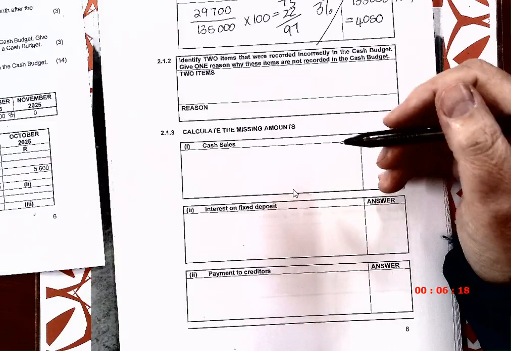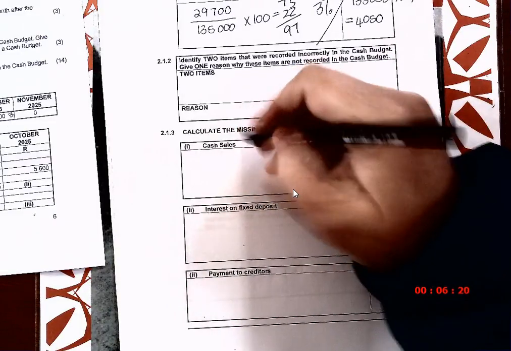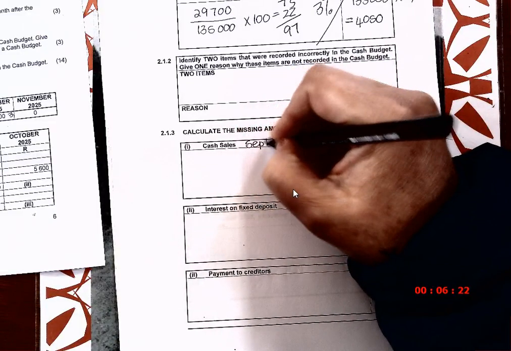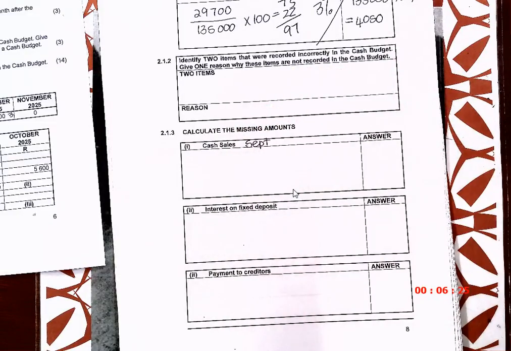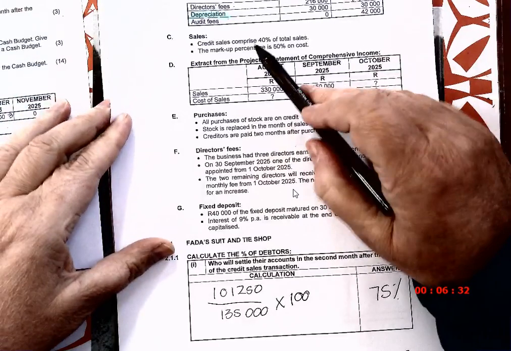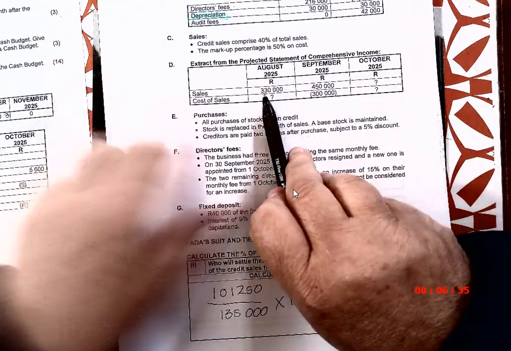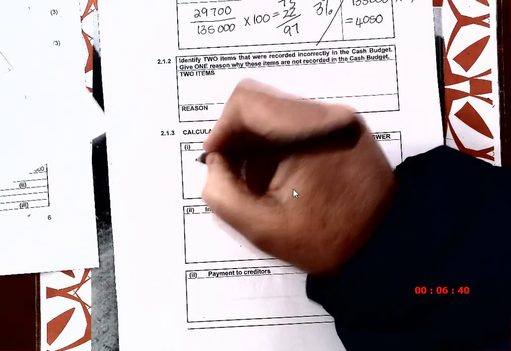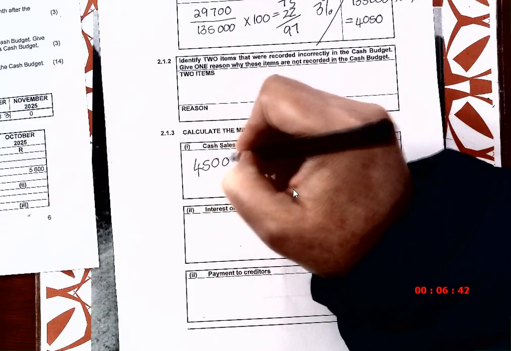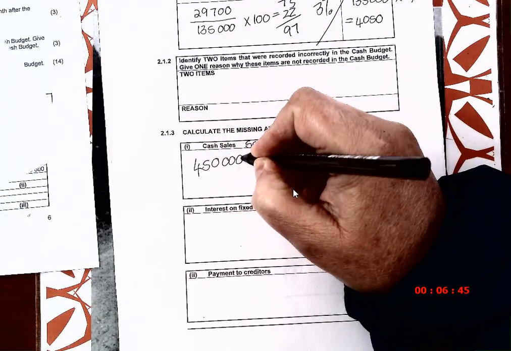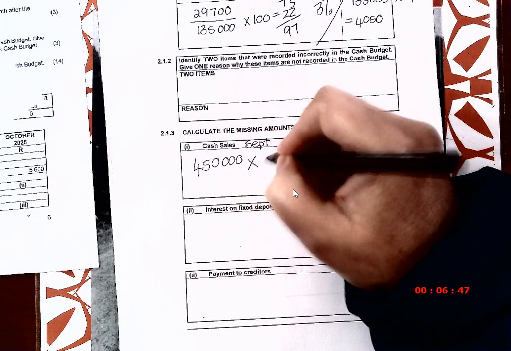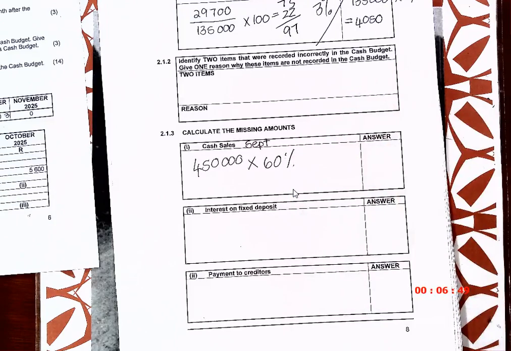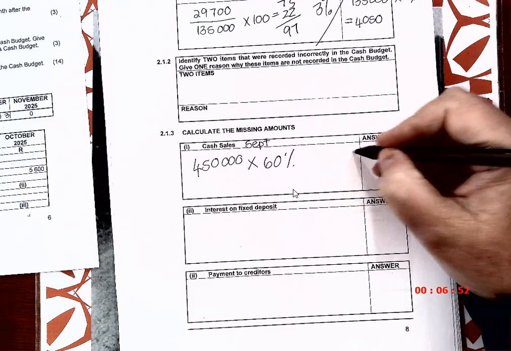Let's see. So, number 1 is the cash sales for September. I know sales happen in the month, right? So cash sales, do they give me sales? In the projected income statement, they say sales for September is 450, but I only want the cash sales, and they tell me that credit sales is 40%, which means cash sales is 60%. And what does that give me? 270.